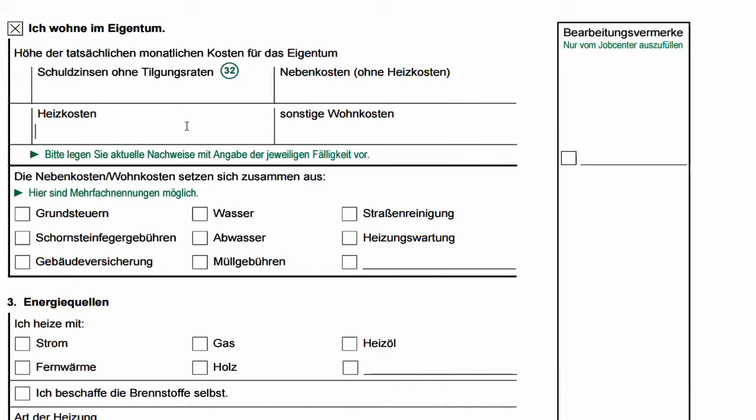Here you write the heating costs of this accommodation, and here you write the other accommodation costs of this apartment or this house. And you should also send them an up-to-date proof about how much you pay monthly for these costs and when exactly you pay these costs.